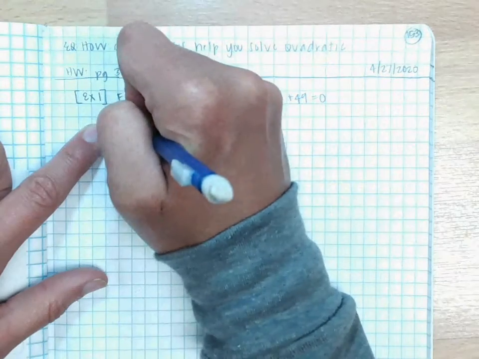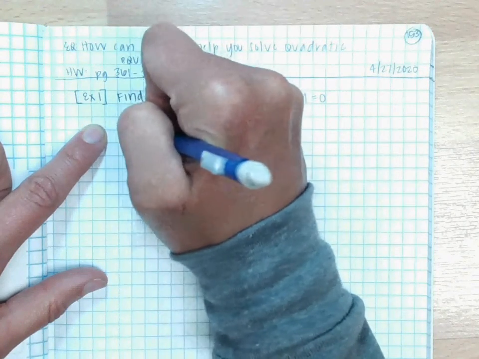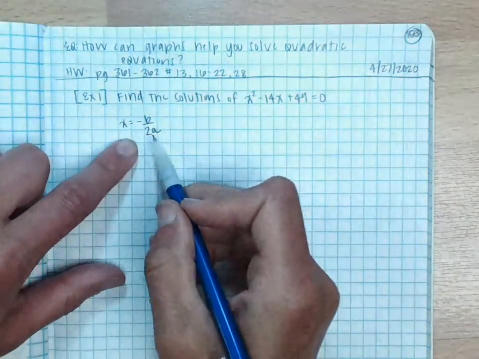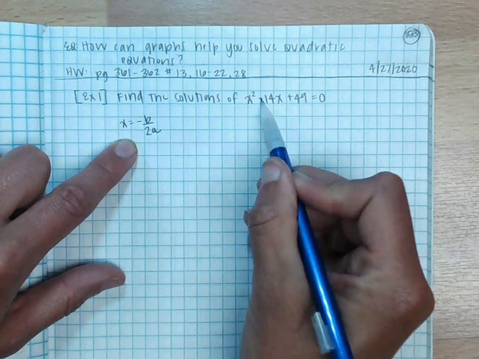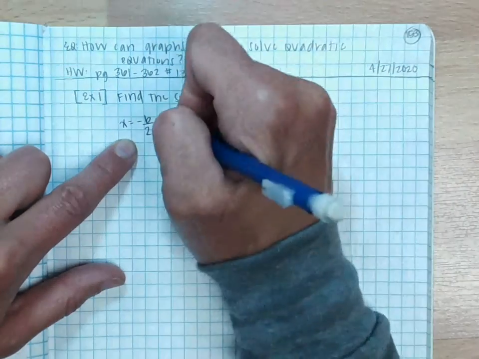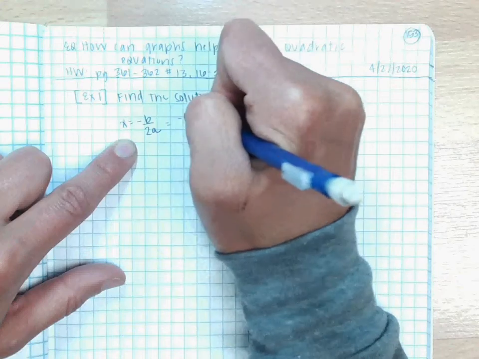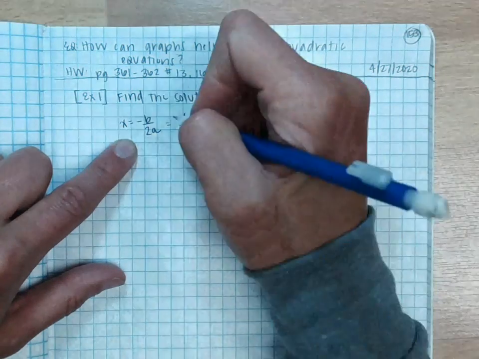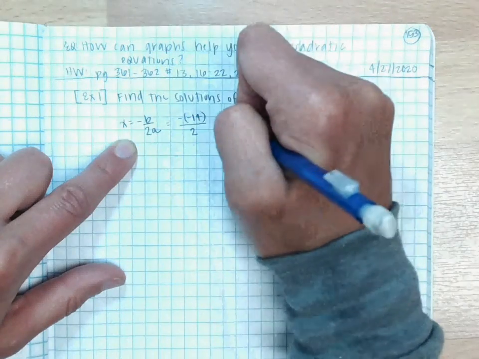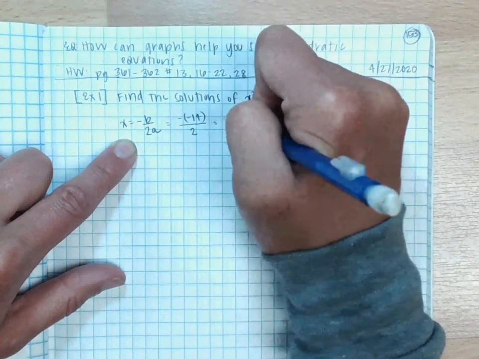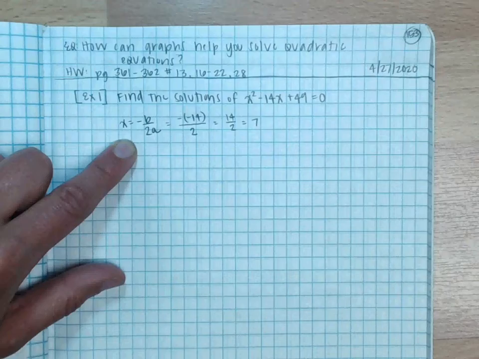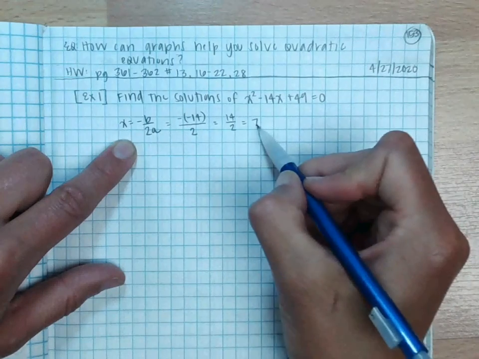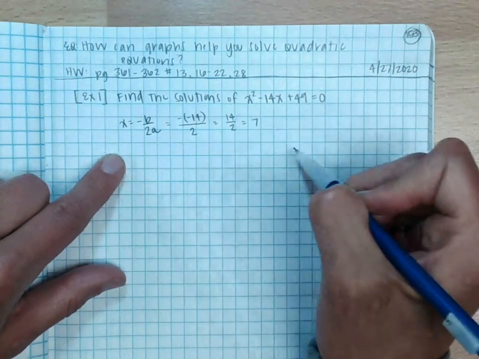So I'm going to say x equals negative b over 2a. Learned this in topic 8. Negative b is negative 14 over 2 times a, which is 1, so over 2. So 14 divided by 2 is 7. And then I'm going to plug that back into the function to get out my y value.